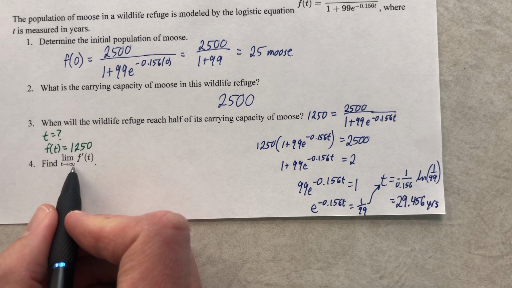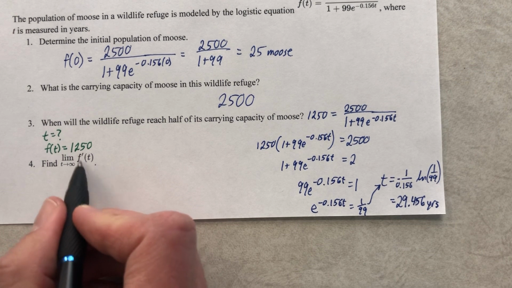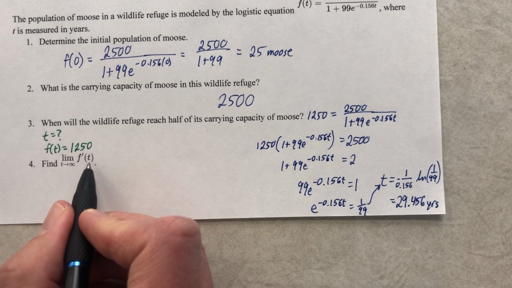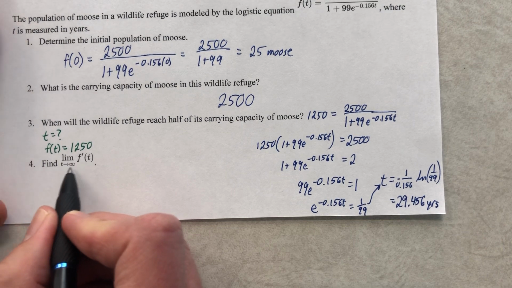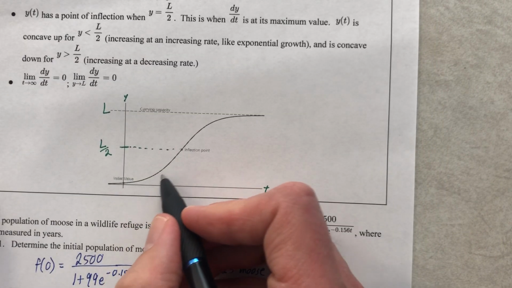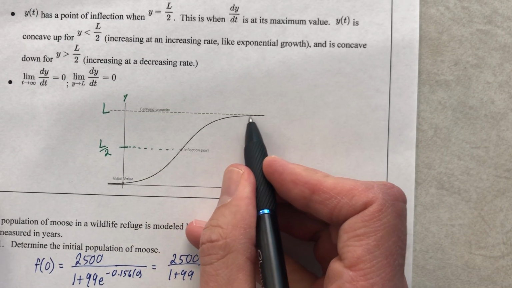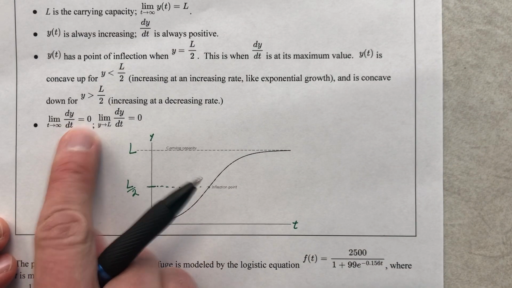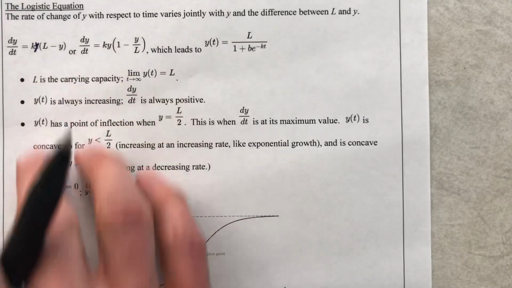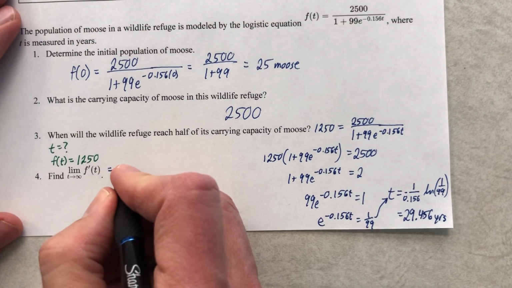But I want to know the limit of the derivative. So what does the slope approach? How many moose per year, on average, are we going to be adding as we get closer and closer to the end of time? Well, the slope is 0, and this gives it away, but we need to think about it logically instead of just memorizing a bunch of rules. So this is equal to 0.